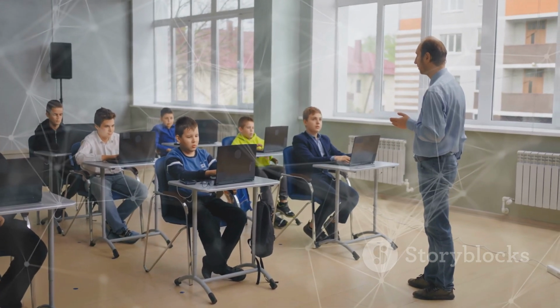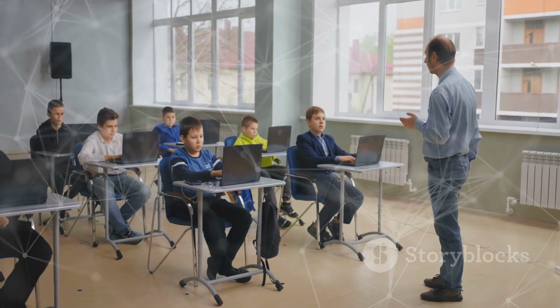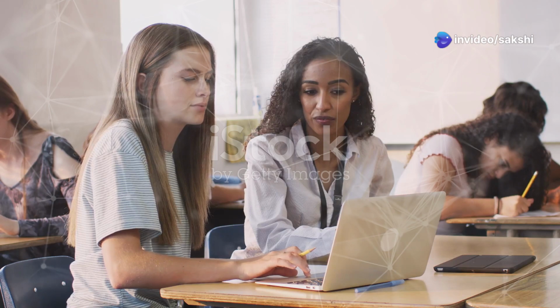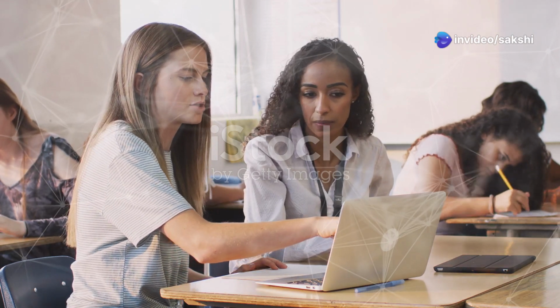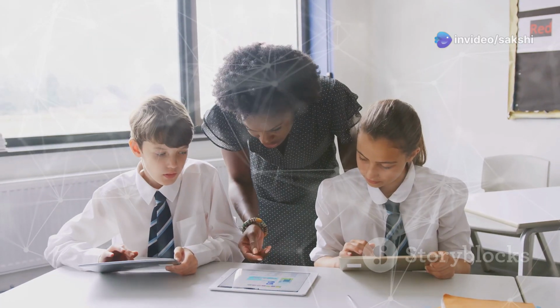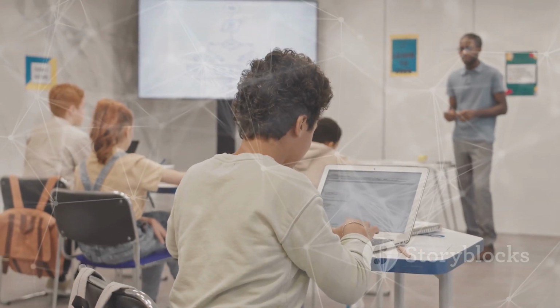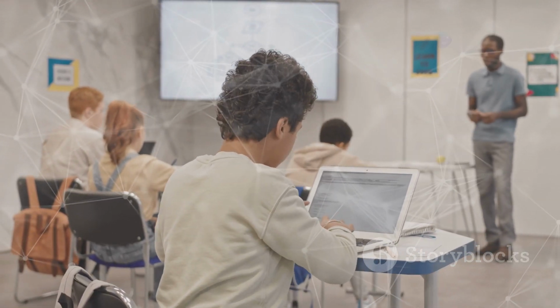Section 7. Individualized Instruction. Catering to unique needs. Individualized instruction is an approach to teaching that tailors instruction to the specific needs of each student. Technology can be used to support individualized instruction in several ways. For instance, assessment tools can be used to identify students' strengths and weaknesses.